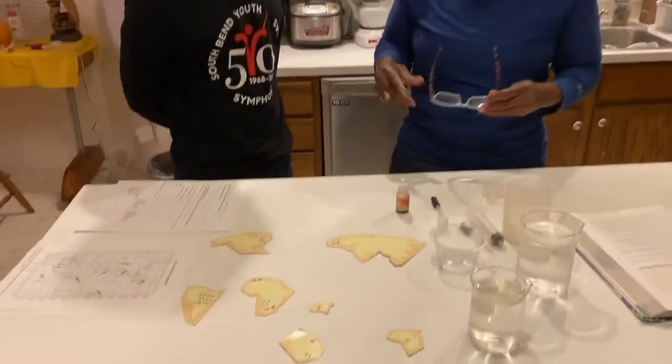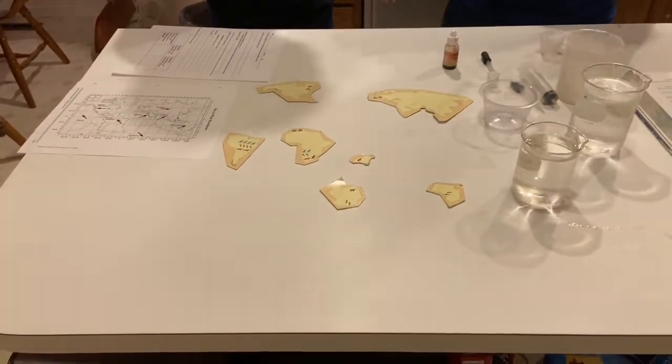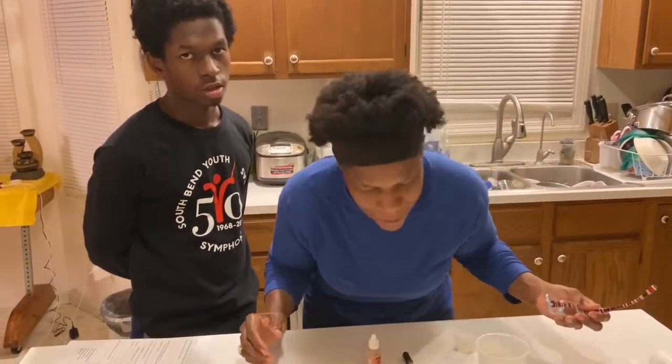The first thing I want to talk about is that we know the earth is broken up into plates, right? And what do these plates do? They move.